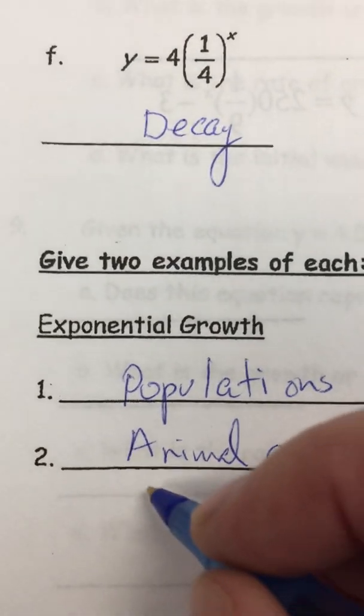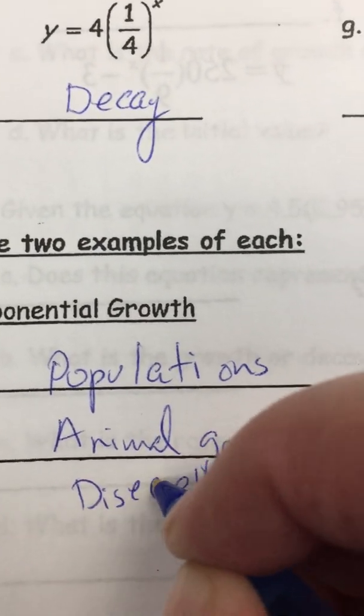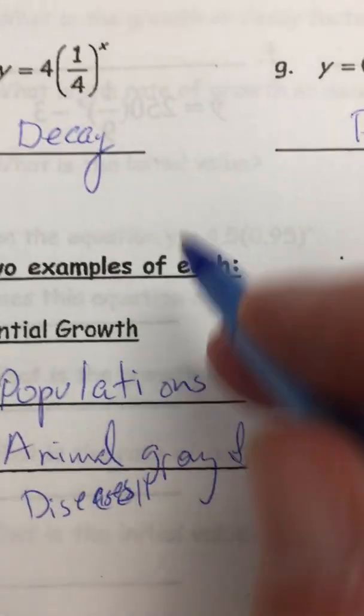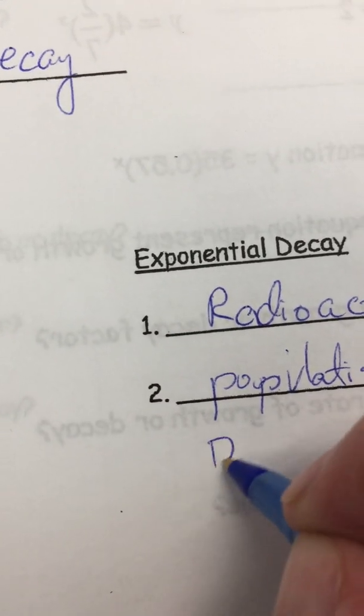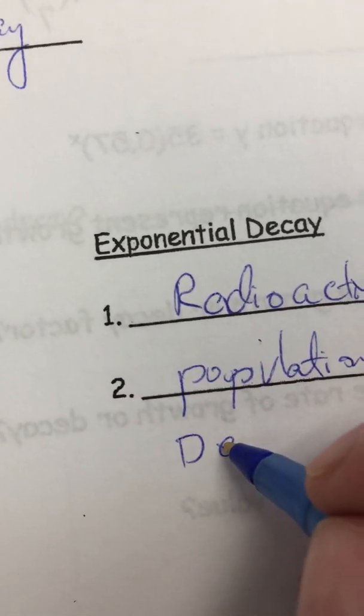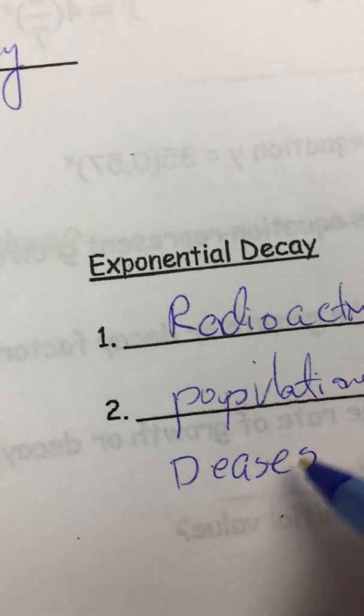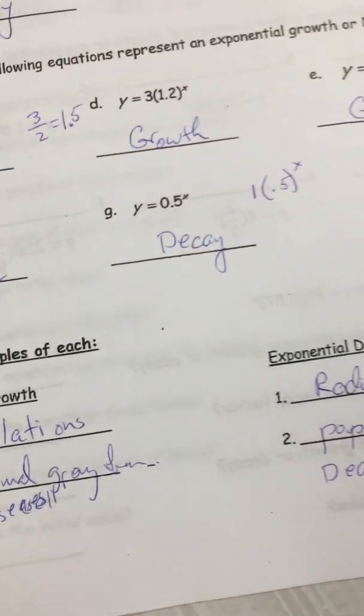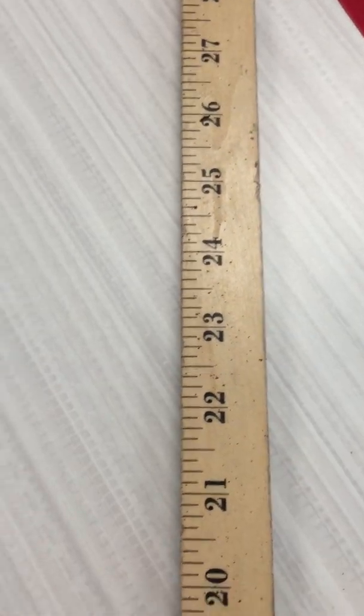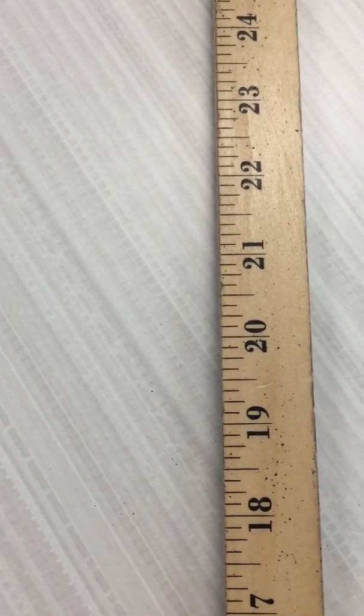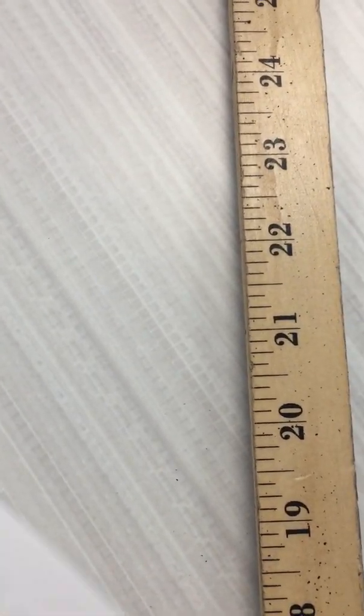Diseases, and we can have diseases both ways, right? We should put diseases. I can't believe I forgot about that one. Diseases can grow when they first start taking off, and then diseases can decay once we get cures for them, right? Because there's hardly any polio anymore after they got the polio vaccine. Okay, so let's look at the next page.